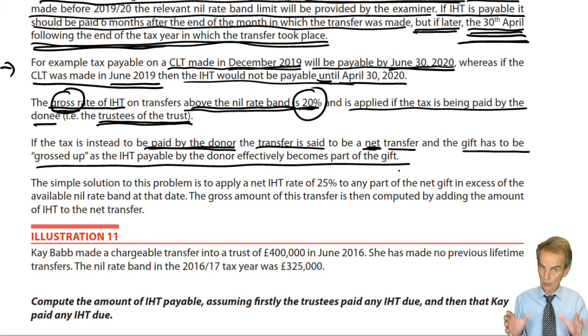So either the question tells you, or if the question is silent as to who pays, you assume that the donor, the settlor, that individual pays the tax on the transfer into the trust. That therefore makes it a net transfer. How we then do the calculations we'll see in a moment's time.